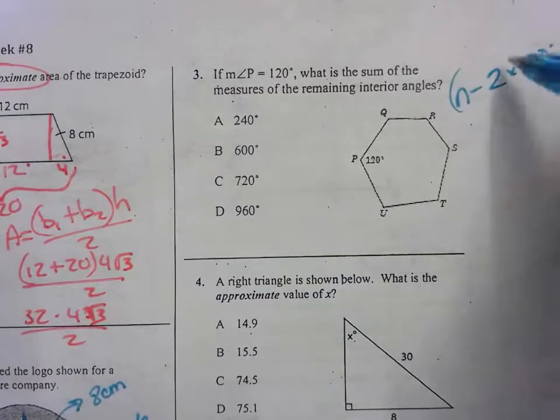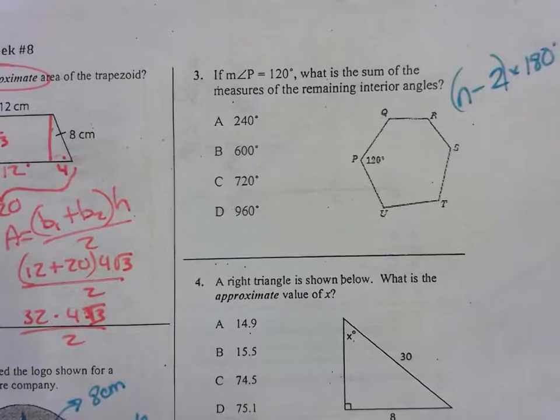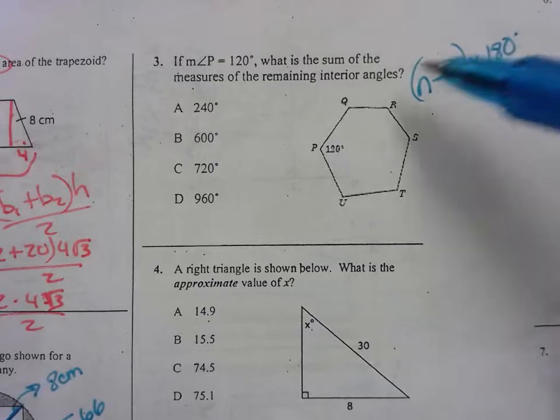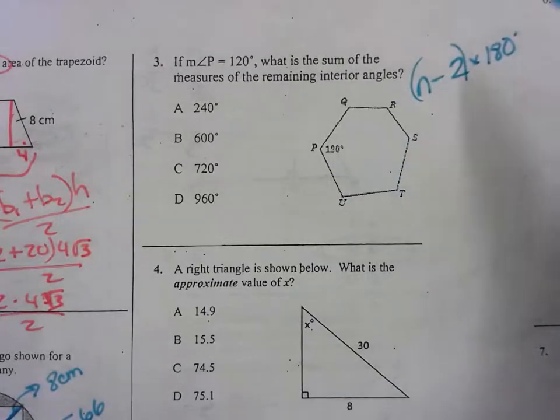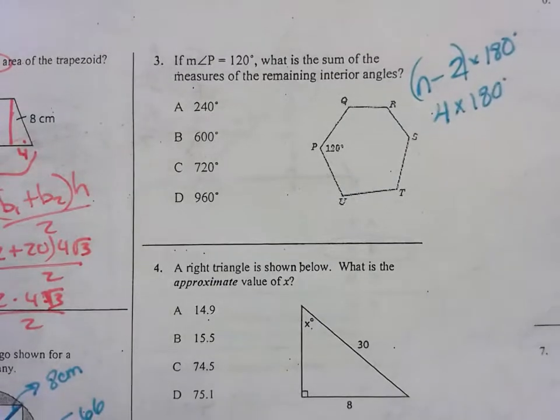What's the name of that shape? A hexagon. N stands for number of sides. How many sides do we have here? So it'd be 6 minus 2 times 180. All right, so what does 4 times 180 give us? 720.